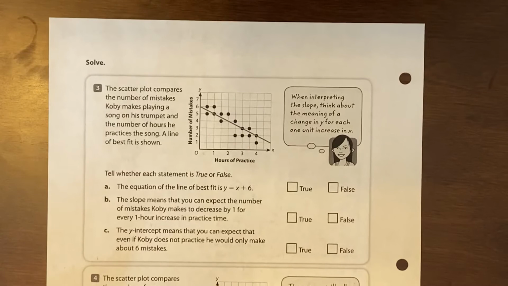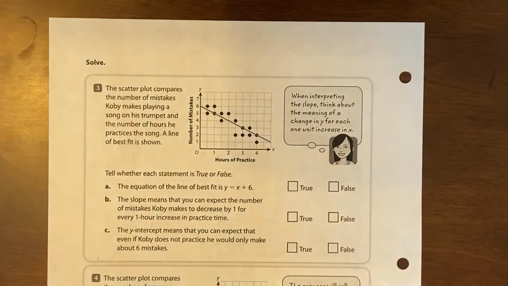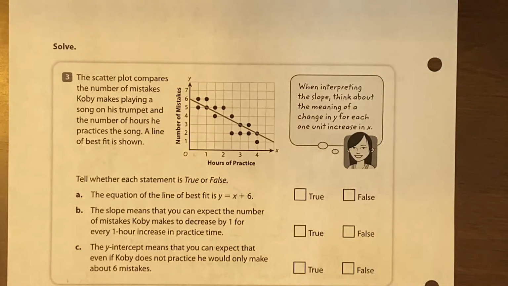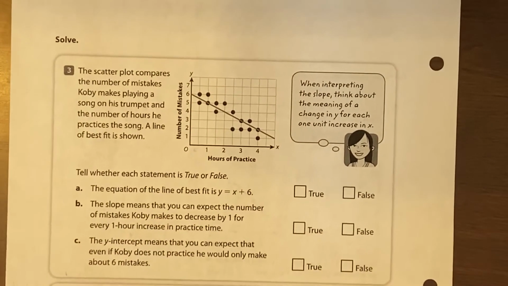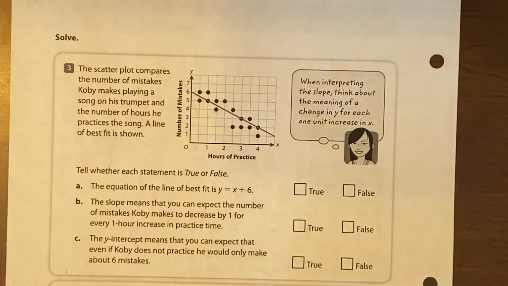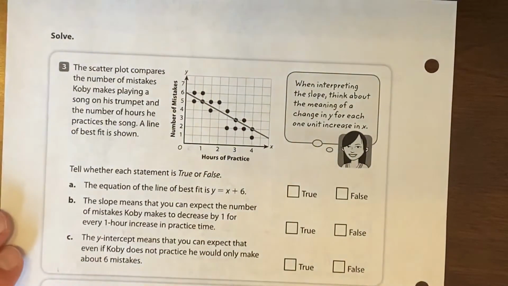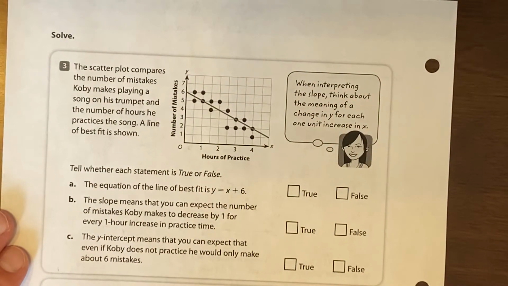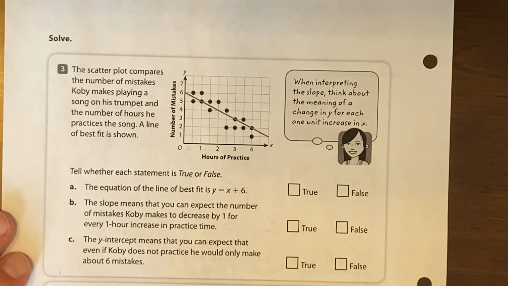Number 3 says, the scatter plot compares the number of mistakes that Kobe makes playing a song on his trumpet and the number of hours he practices the song. And then they show us a line of best fit. It says the equation of the line of best fit is y equals x plus 6.